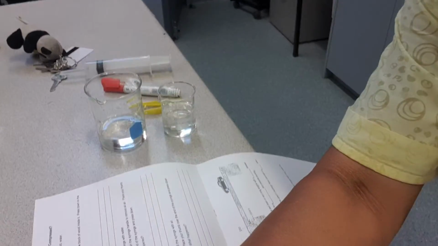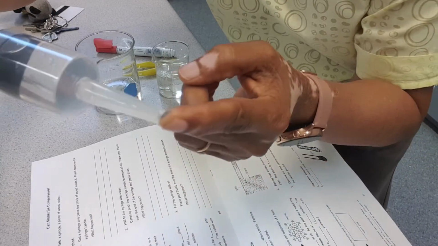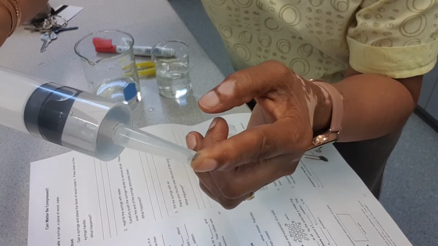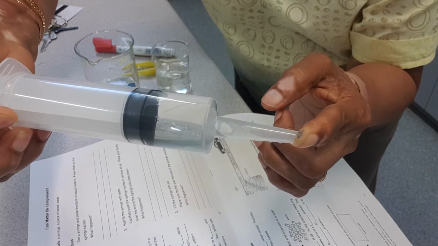So I've got some water in the beaker here. Just going to get some liquid up. So I've got liquid over here and I put my finger against the nozzle and I'm trying to compress the liquid, and it's not possible to compress.